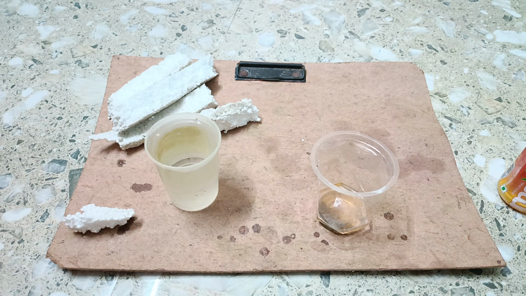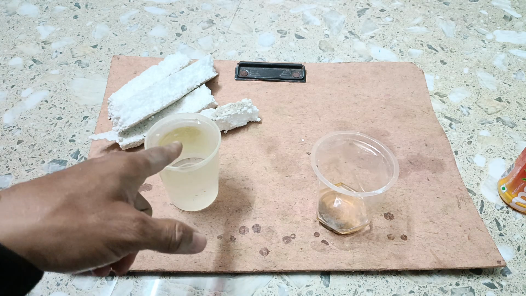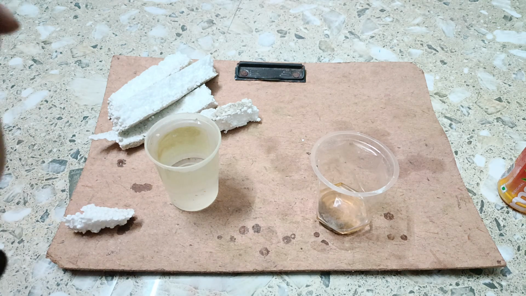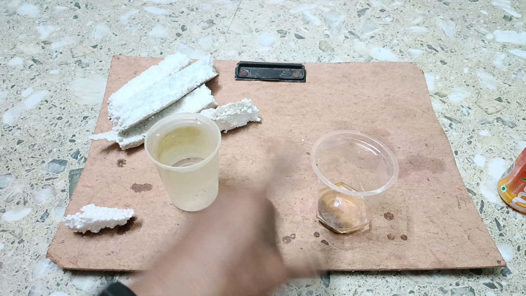Again I am explaining, thermocol dissolves in petrol due to the non-polar nature of both substances, while it does not dissolve in water because water is a polar solvent and thermocol is non-polar. That's why it doesn't mix with each other. But in case of petrol, it mixes with the petrol.